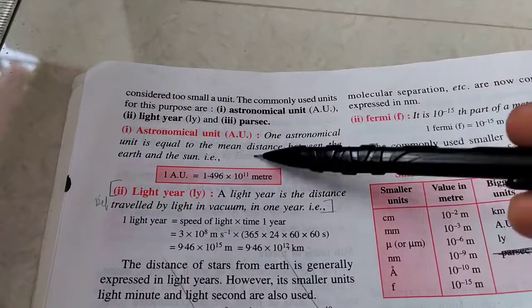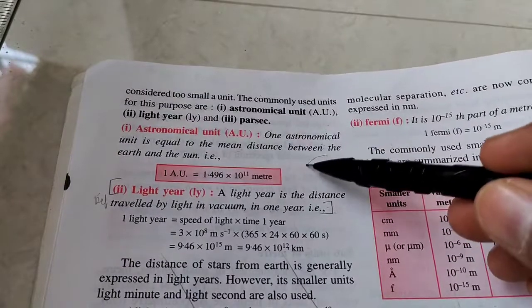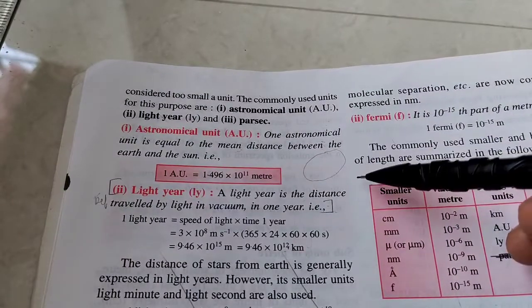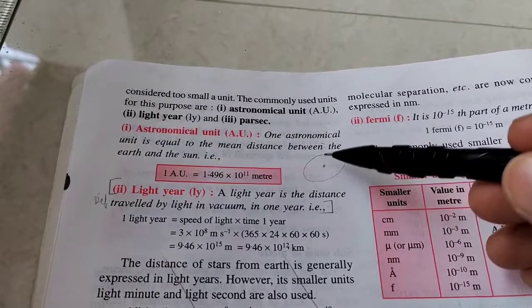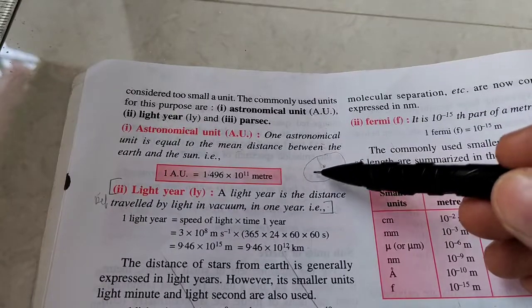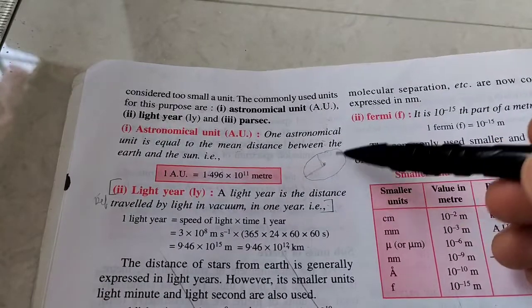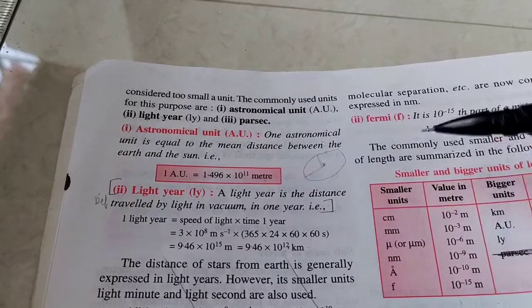Now, why average distance? Because the Earth's orbit is not exactly a circle, it's elliptical. So sometimes the distance between the Sun and Earth is less, and sometimes it is more. So if we take an average, this is the answer.